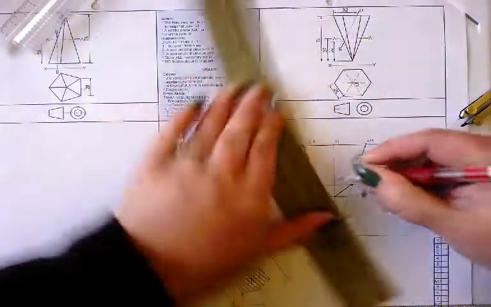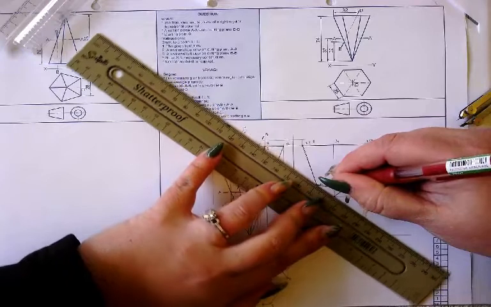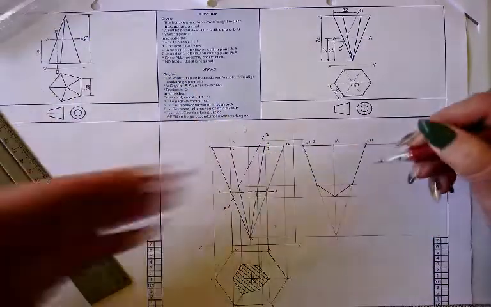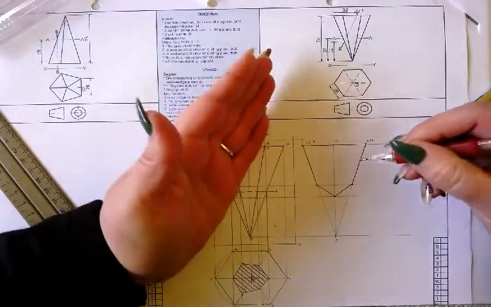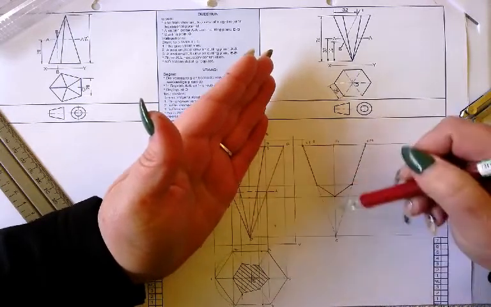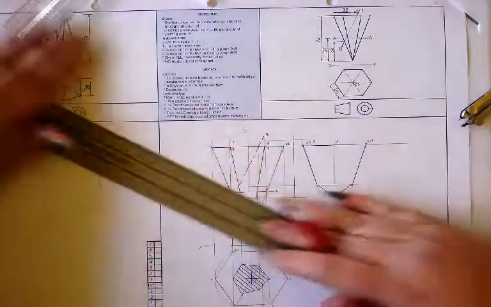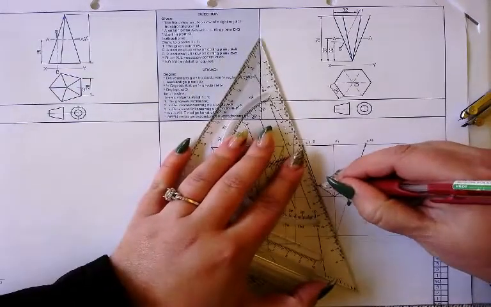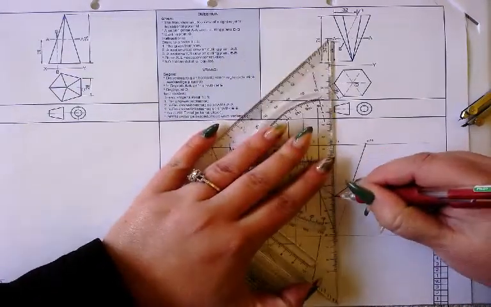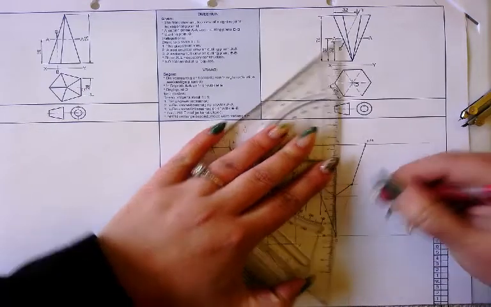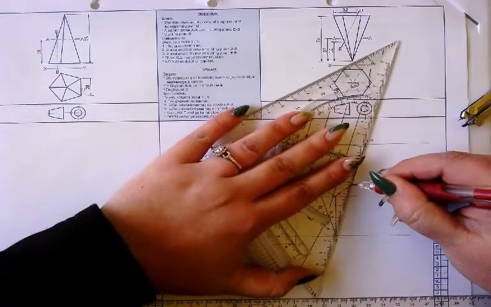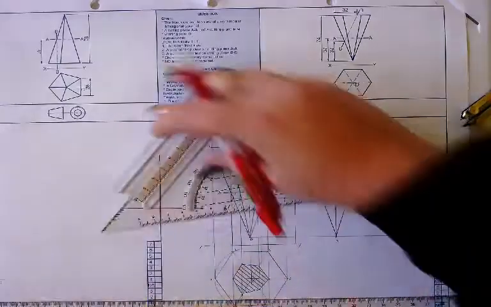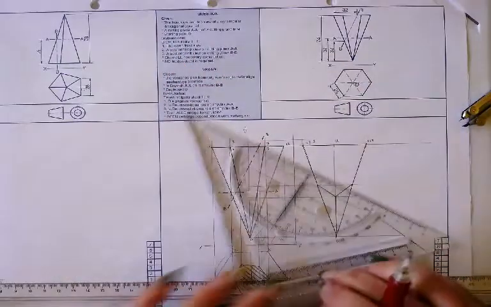That is where my cut will take place, and then I take away whatever is closest to me, so I can still see these lines here at the bottom, and then they will show me what is left of the solid, and then I will do my 45-degree hatching.